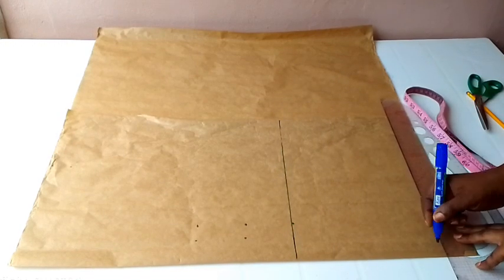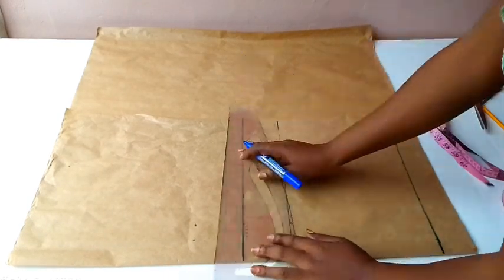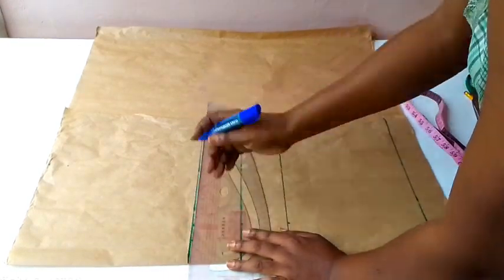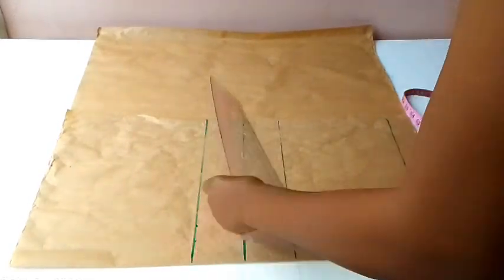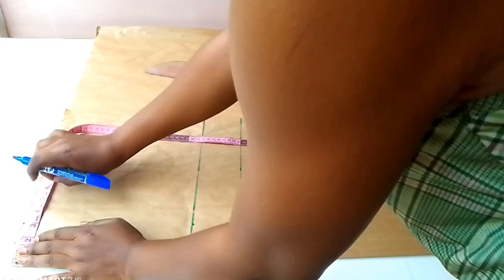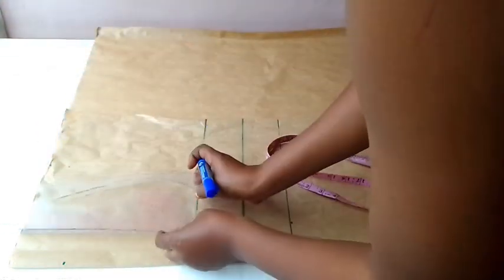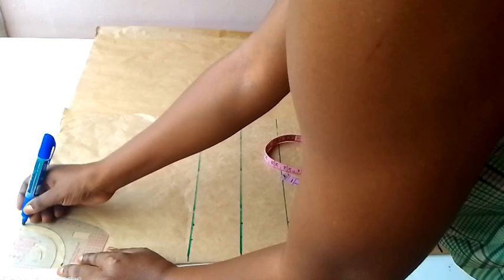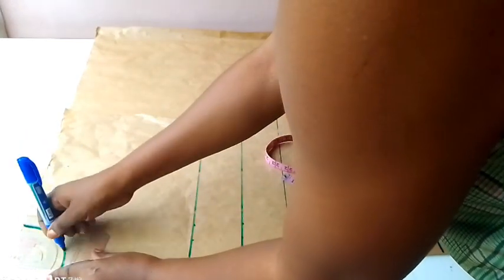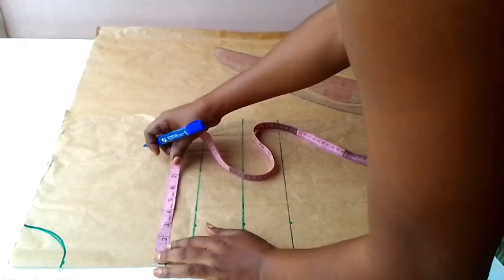Okay, now I'm going to go ahead and rule this out. This is a requested tutorial. I am ruling all my lines out. After that, the next thing I'm going to do is to just mark our basic neck width and depth, 3 by 3 inches, which is not going to be useful. I am just marking it for us not to get confused.